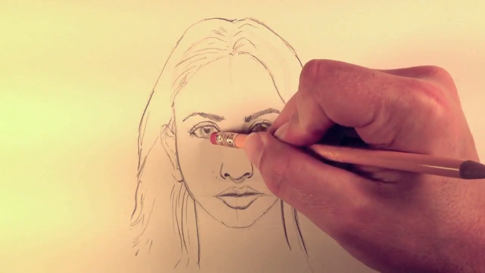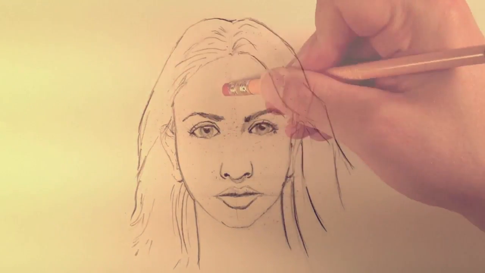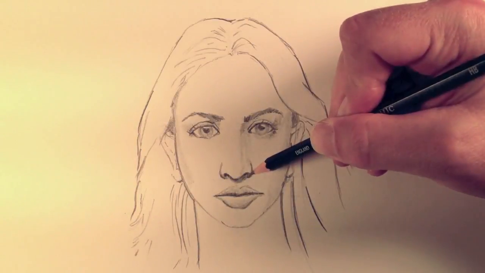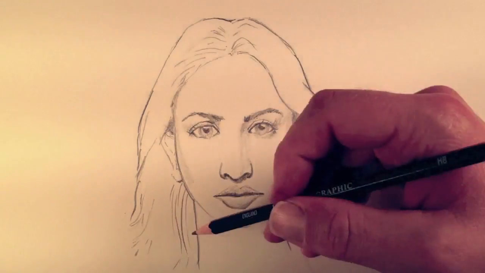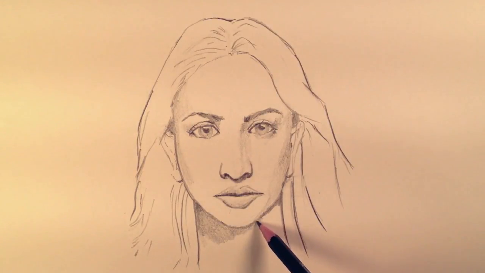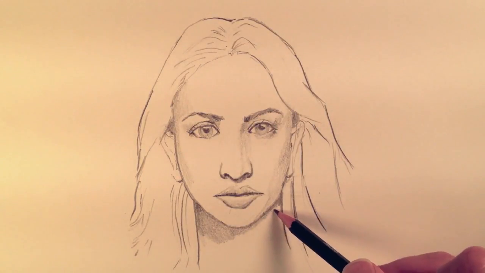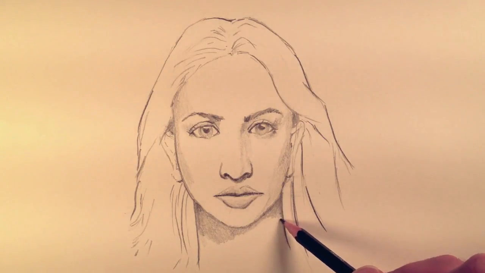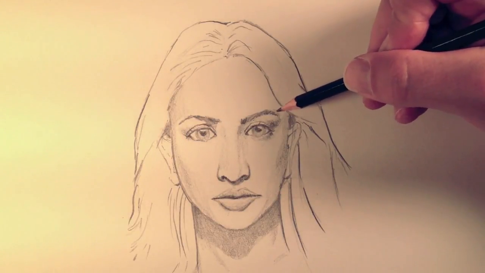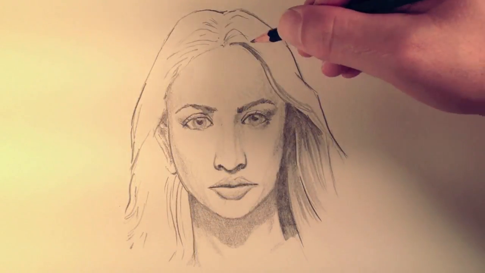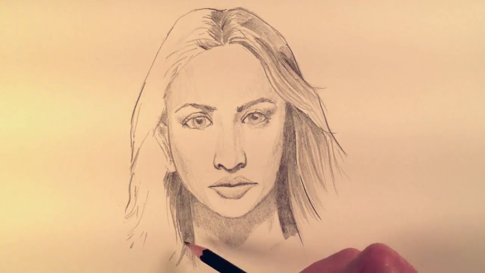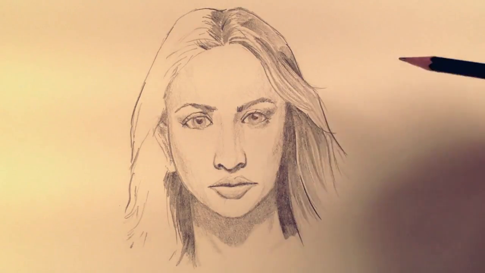Now that I've got my lines defined, I'll erase any stray marks before I start to add shading. Now I can go in and add shading to the face to make the drawing look more realistic. I can also add value and shading to the hair. We'll take a closer look at how this is done in the next video.